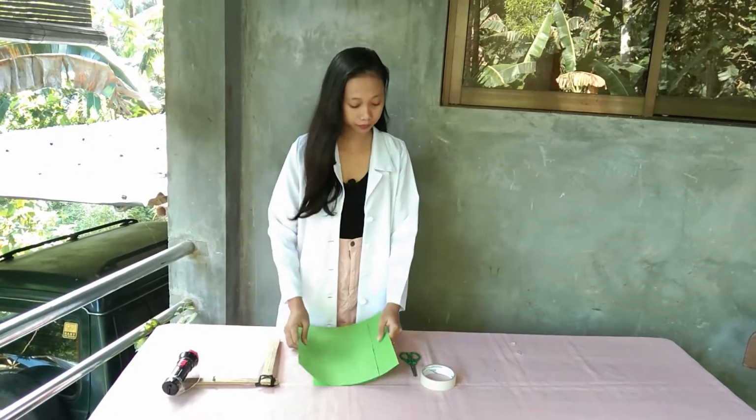Before performing our activity, we must first have our personal protective equipment such as our lab gowns, gloves, mask, or goggles. But since we're not dealing with chemicals for our activity, we only need our lab gowns. So, let's start. First, we're going to tape our 2 colored neon papers onto our table.